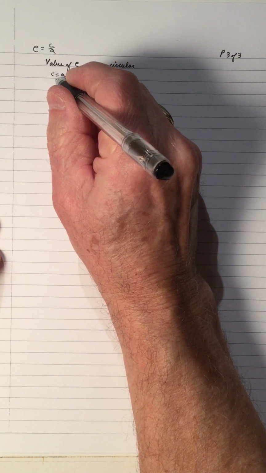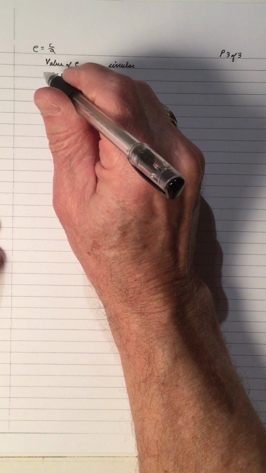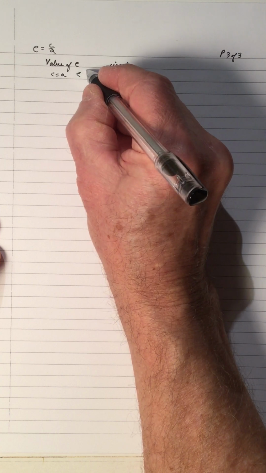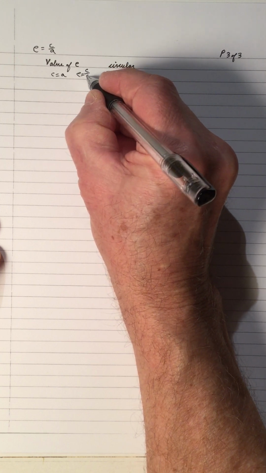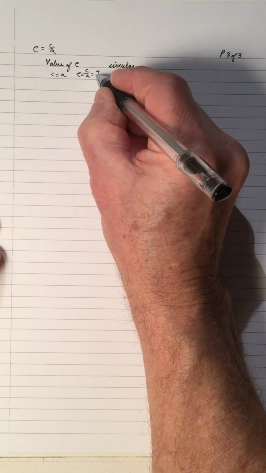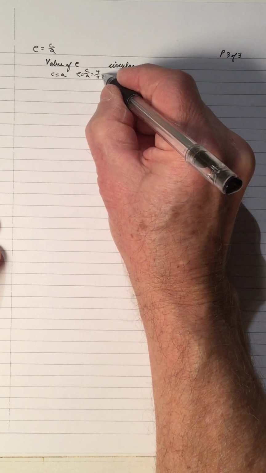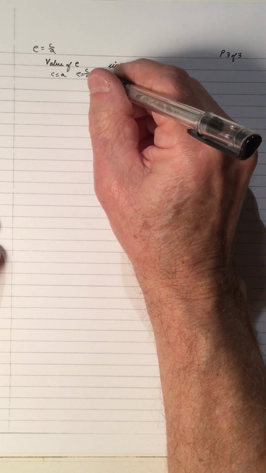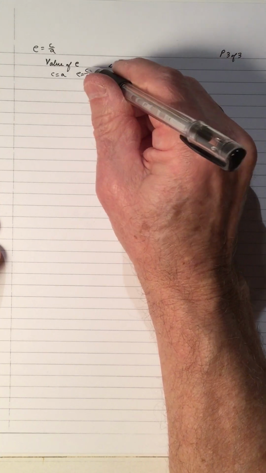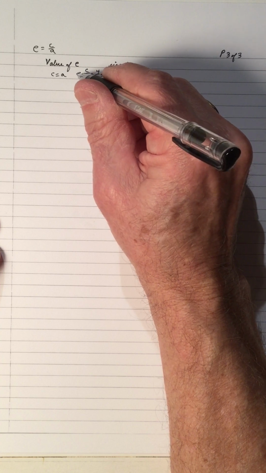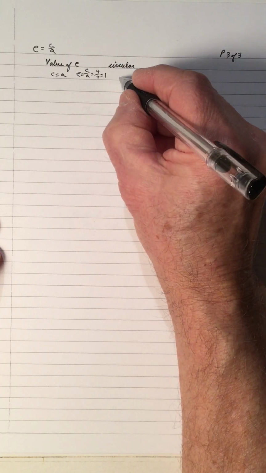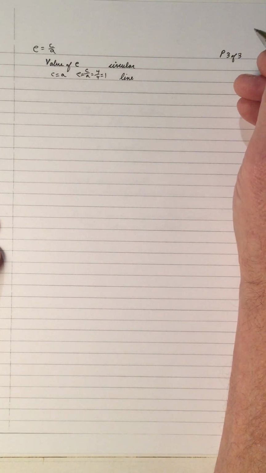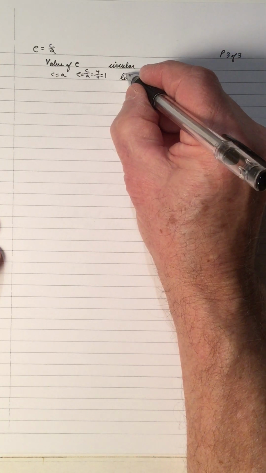So the foci distance from the center and the vertice distance from the center were equal, because that gave us E equals C over A, which would give us 4 over 4, which gave us a 1. So if we have the distances from the center to the vertices and the foci the same, we get a 1. That means we got a line. We didn't get an ellipse, we didn't get a circle, we just got a straight line.